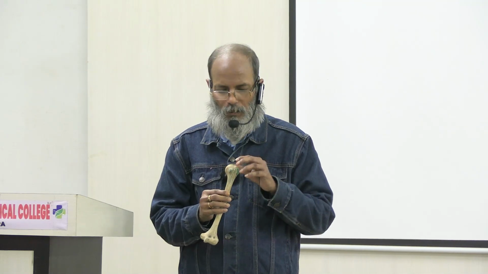And this is the greater tuberosity. This is the lesser tuberosity, and in between is the bicipital groove or intertubercular sulcus through which the long head of biceps with a synovial sheath passes.